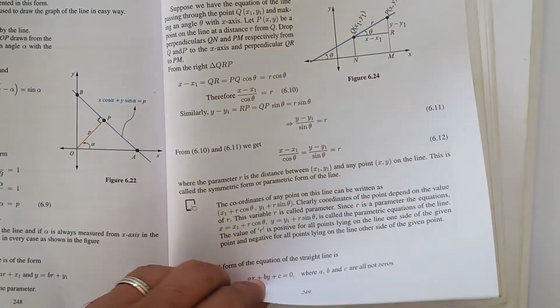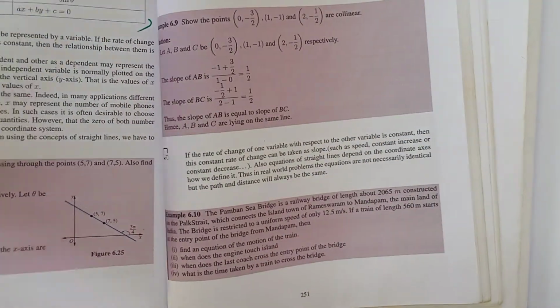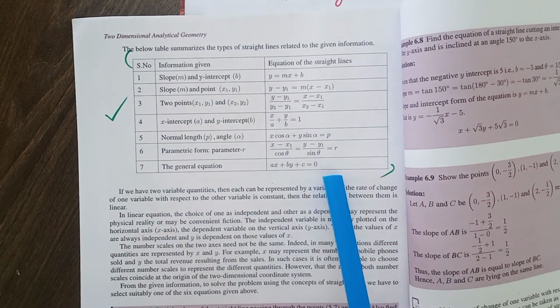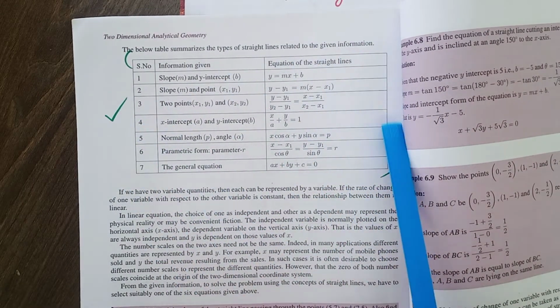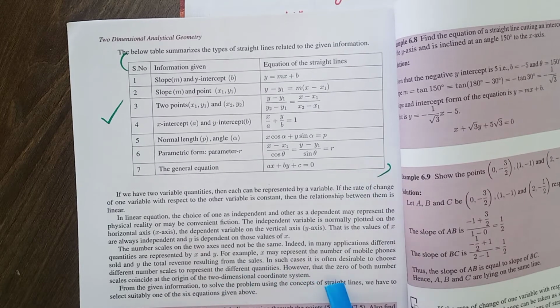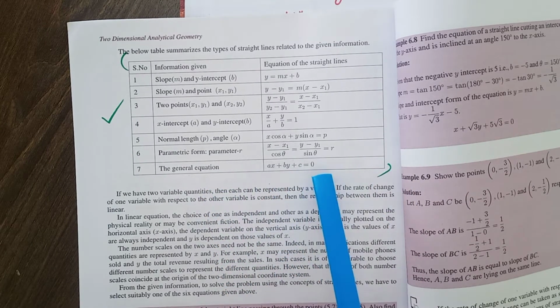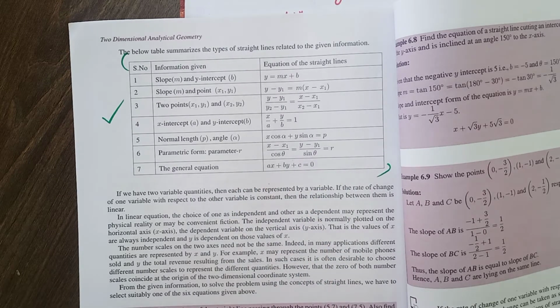So, everything is given in a tabular form. All the formulae are in the tabular form. Please note this down. All the formulae are going to be applied in the second exercise. You know the general equation of a straight line, ax plus by plus c equals 0.